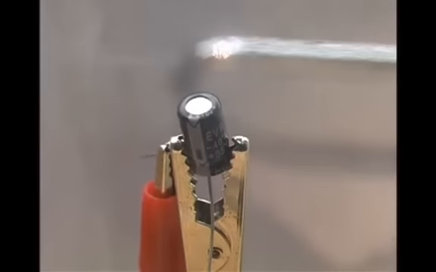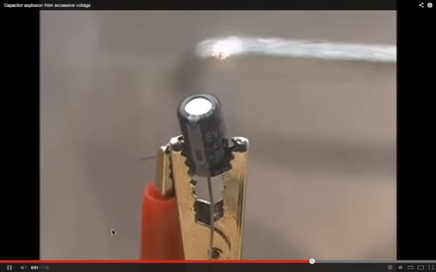Ready? Capacitors definitely store energy. Beautiful, man, beautiful.